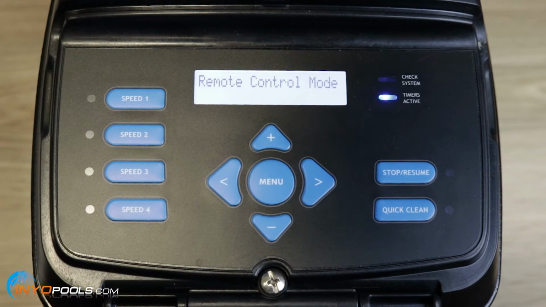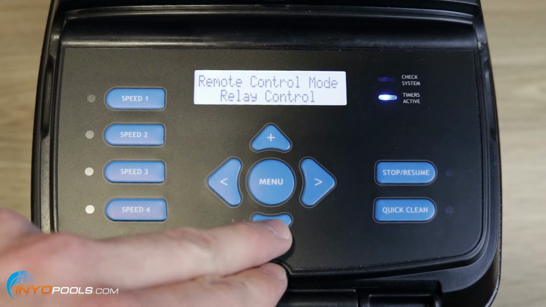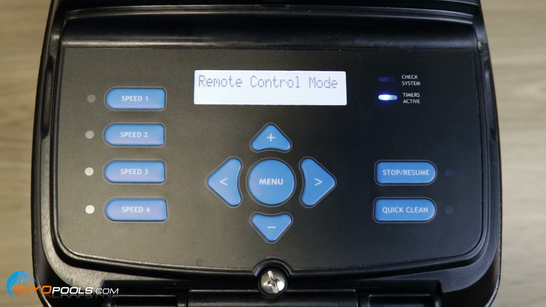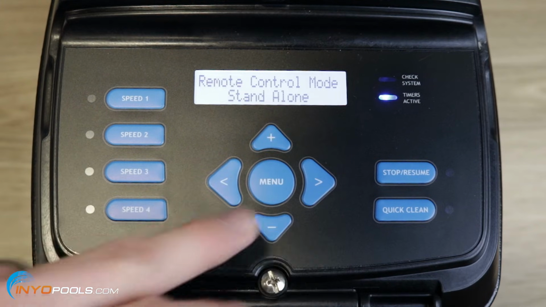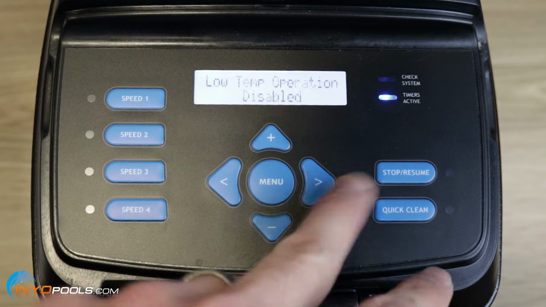Okay, so the next screen here is the remote control mode. Currently it's in standalone. This is if you don't have a control system. But let's say you have a Hayward ProLogic. You can change that to a relay control. And then you hit over. We'll keep it as a standalone unit.